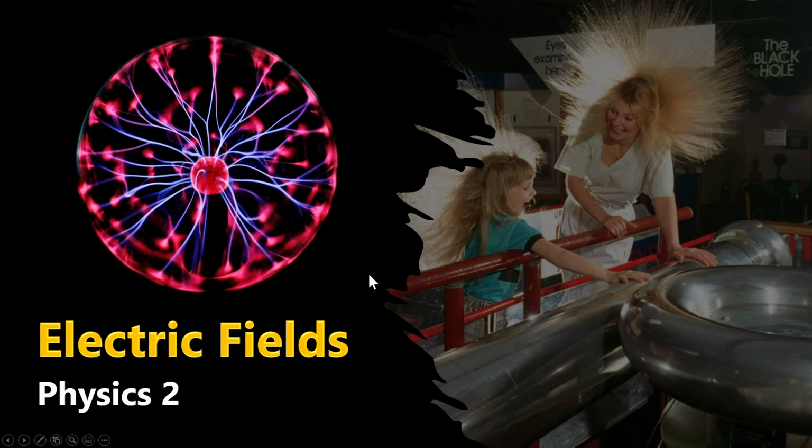In this episode, I will discuss the concept of electric fields, including its definition and properties. Then, we will solve several problems involving the calculation of electric fields of point charges and the motion of a charged particle in the presence of a uniform electric field. But before that, let me discuss the background pictures here in the first slide.